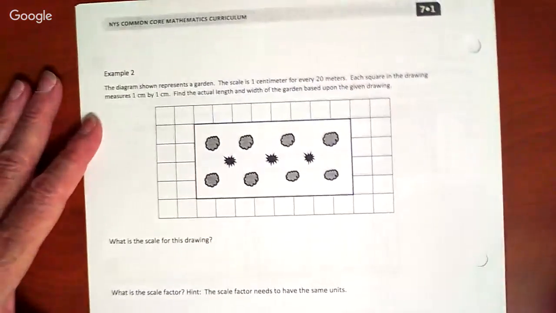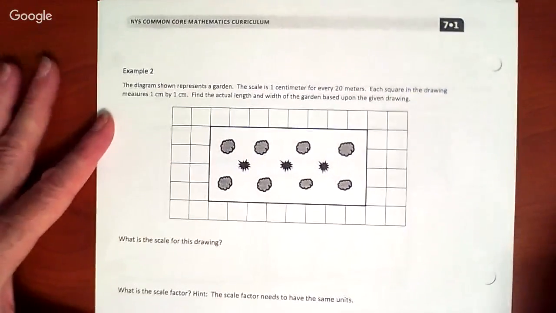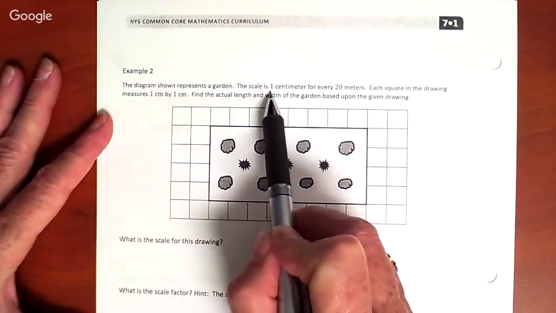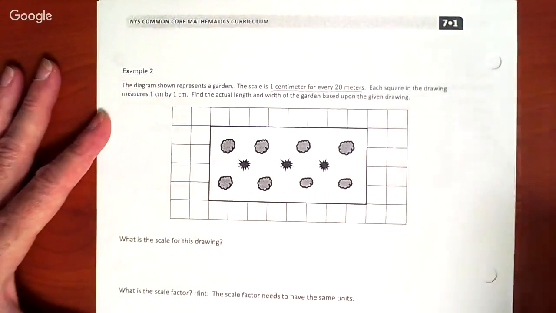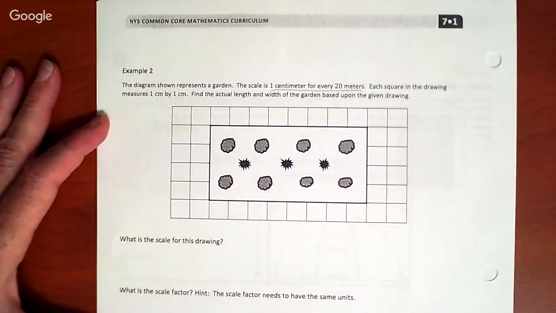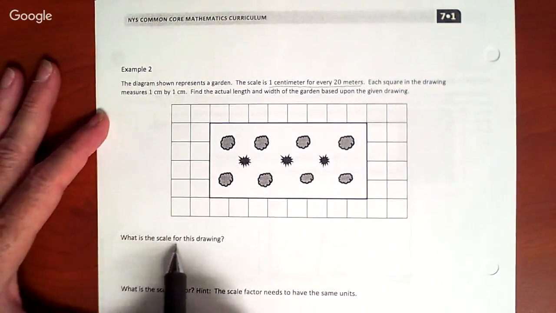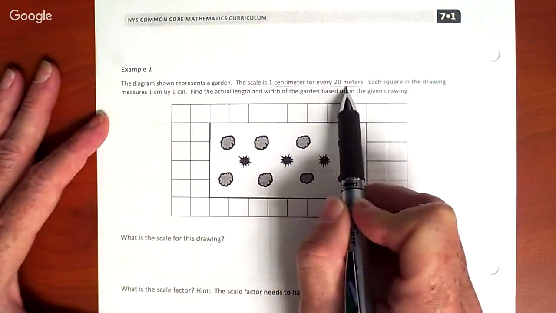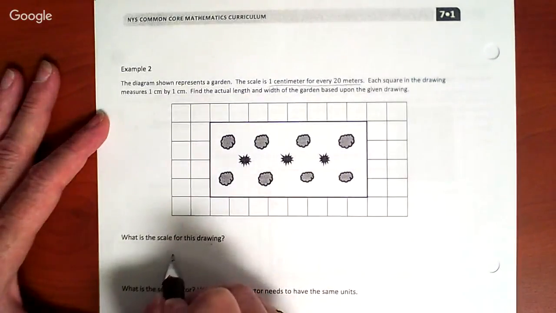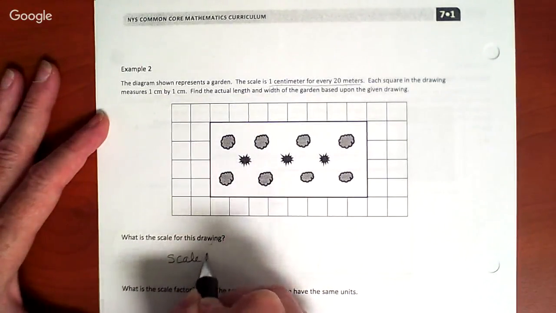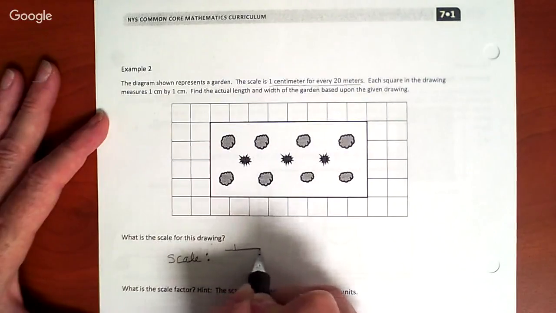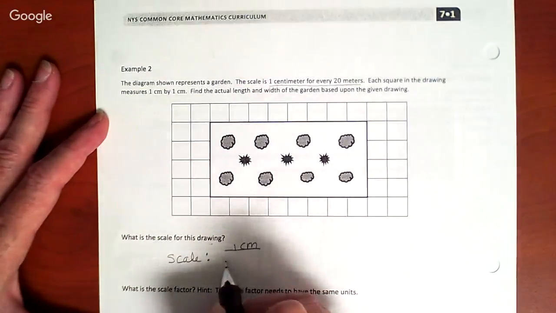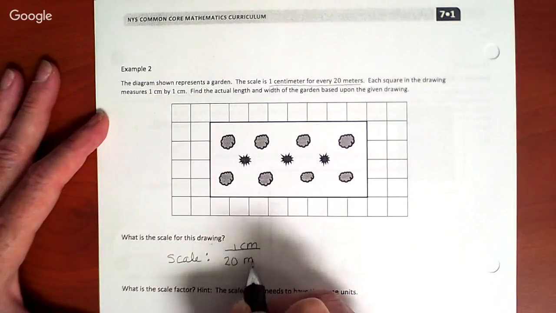Okay? So next, it says the diagram shown represents a garden. The scale is 1 centimeter for every 20 meters. Each square in the drawing measures 1 centimeter by 1 centimeter. We're not going to find the actual length and width. What we are going to find, though, is what is the scale for this drawing. Well, the scale for this drawing is 1 centimeter for every 20 meters.